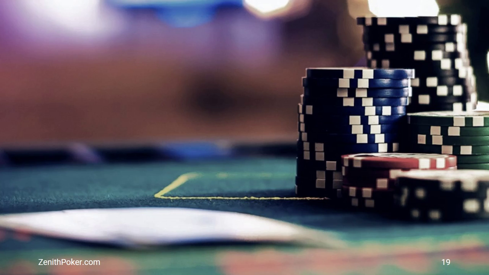Versus if you bet the flop, then you get a bet some percentage of the time, right? Because your opponent's going to fold. Let's just say half the time, right? So say you pot it and your opponent folds half the time. Versus if you check back, your opponent's always going to pot it into you.